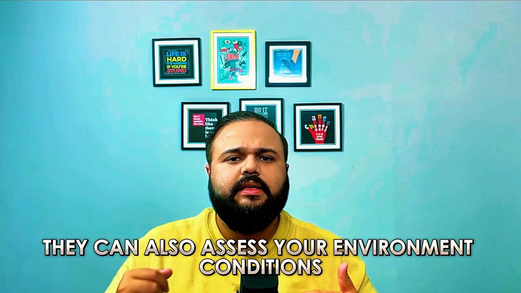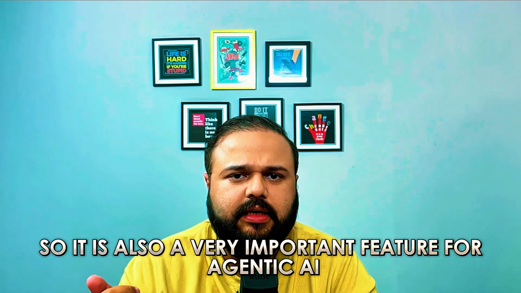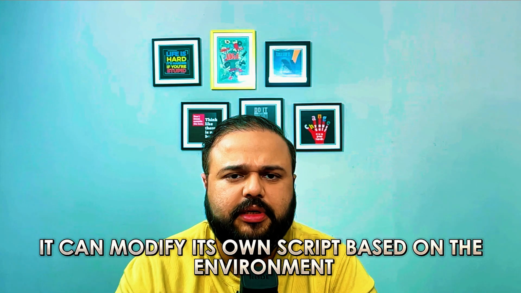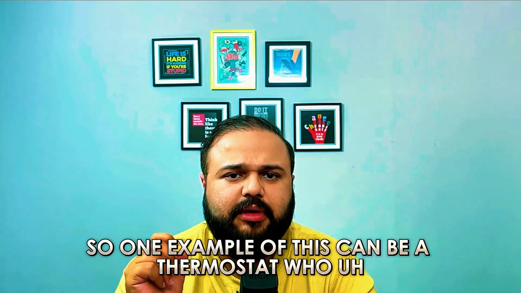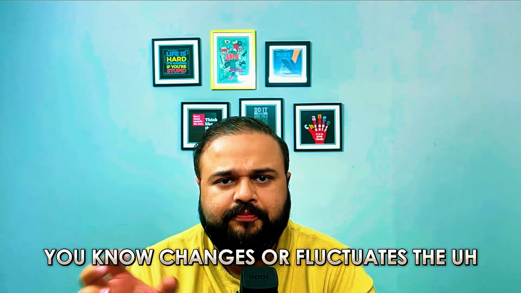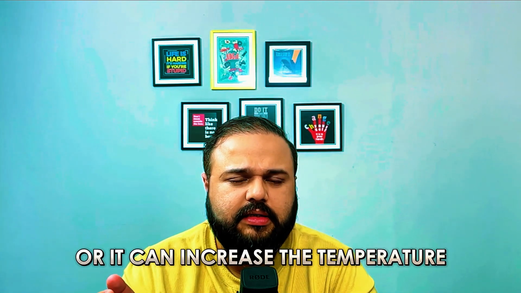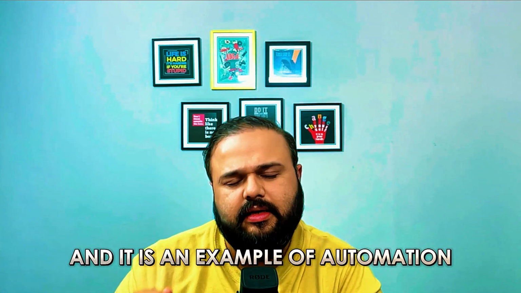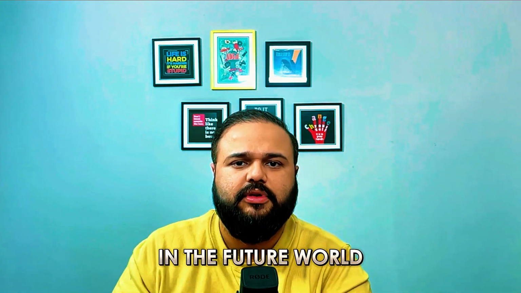They can also assess your environment conditions. So it is also a very important feature for agentic AI. It can interact with your environment, and it can modify its own structure based on the environment. All of these things can be done via it. One example of this can be a thermostat that fluctuates the temperature based on the environment. It can lower the temperature or it can increase the temperature. Of course, this has been going on for a long time and it is an example of automation, but all of these things are combined in the future world.